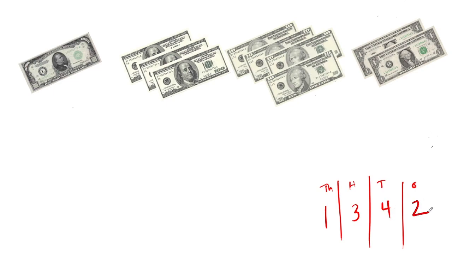Let's do another investigation with money to see how we can write this differently. Here we have 1,000, 300, 4 tens, and 2 ones. And I want to know really how many hundreds it is.